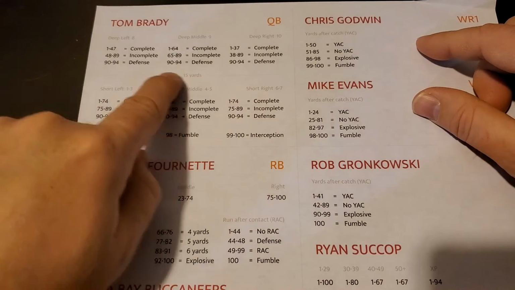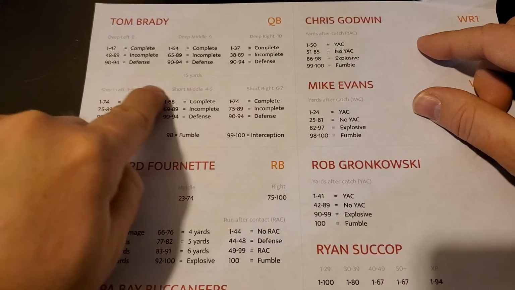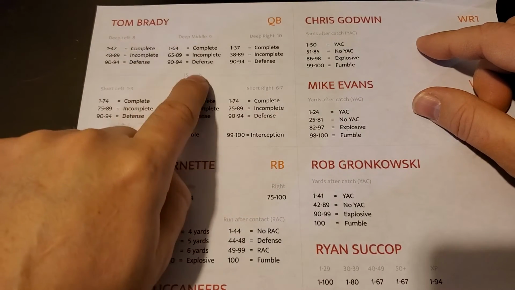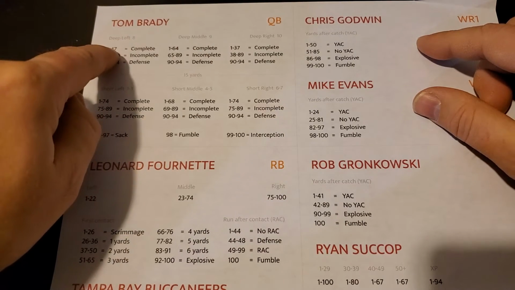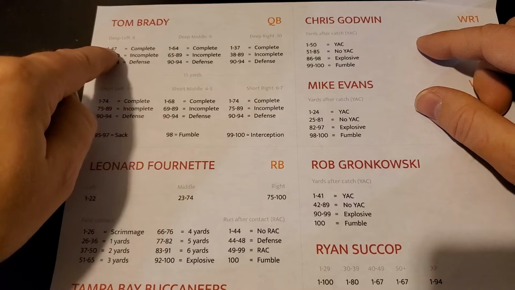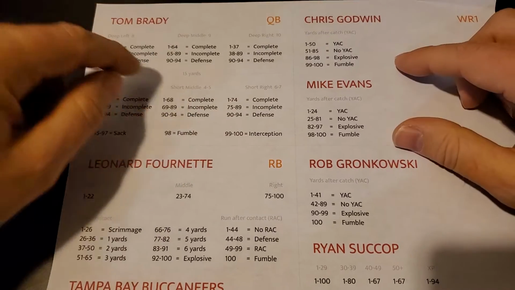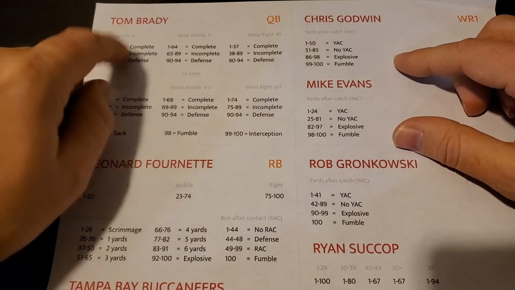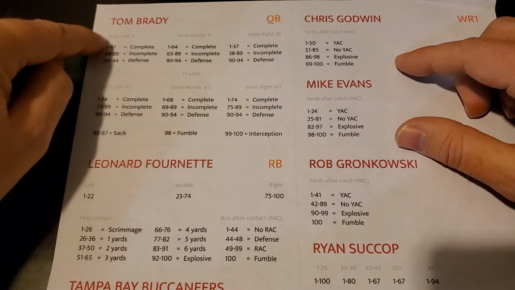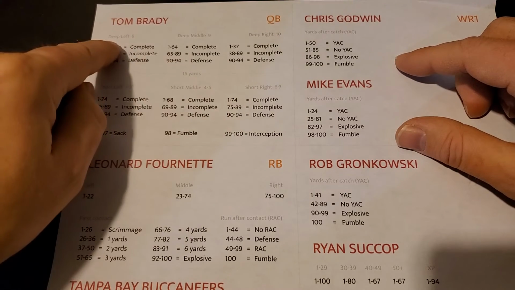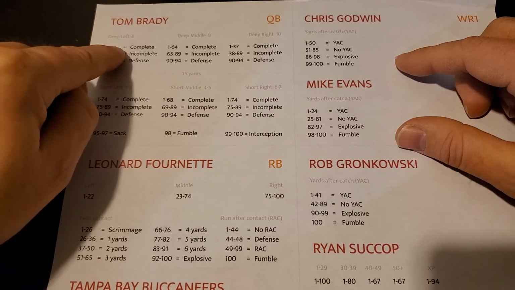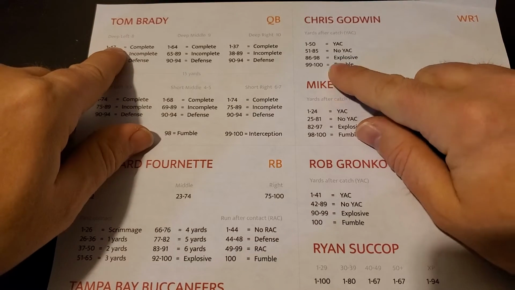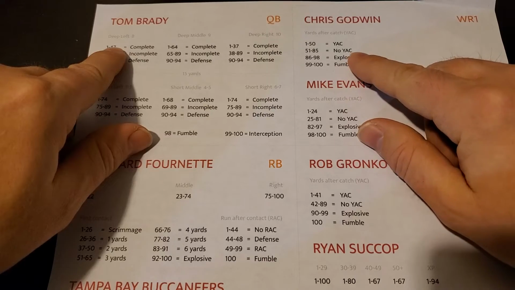So what we do is we take this 15 and we kind of see that as the line of scrimmage for these deep passes. And we say 15 yards plus whatever our roll after the completion roll, so the yardage roll. We take that 15, we add it to the yardage, and because we rolled a 2, we have 15 plus 2 is 17. So he catches the ball 17 yards down the field. We would come back and then we would do our normal yards after catch.